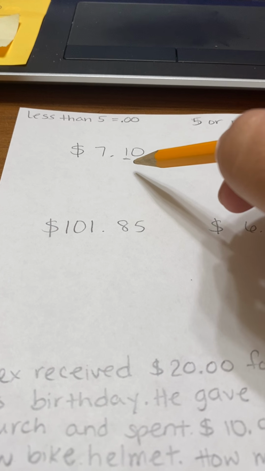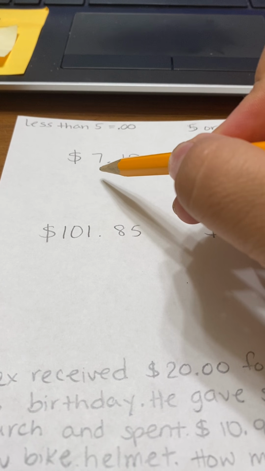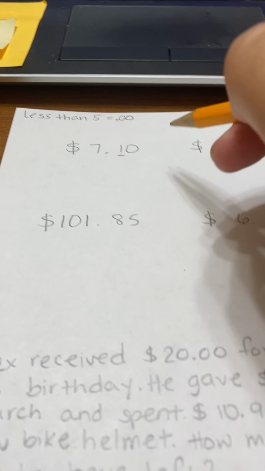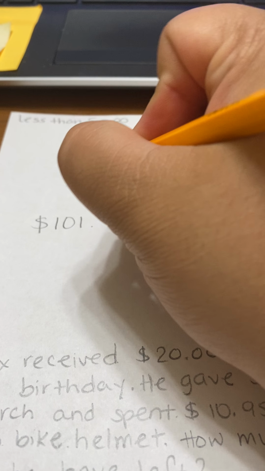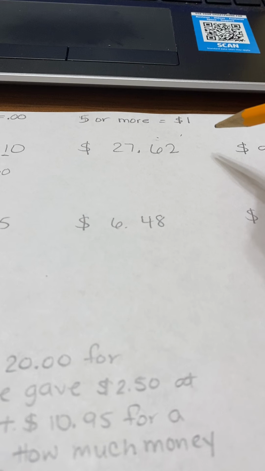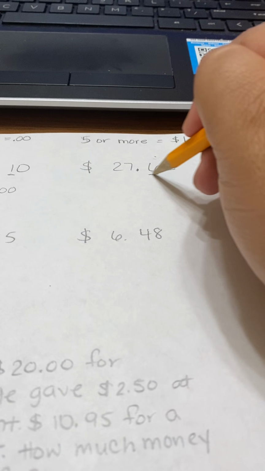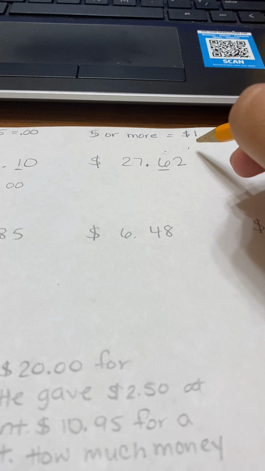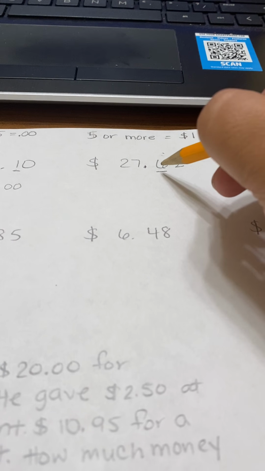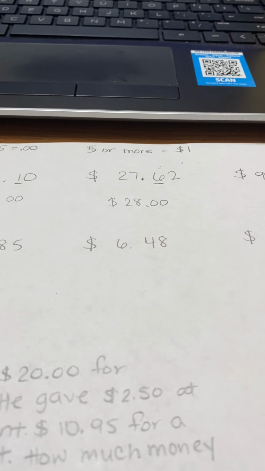So in this case, 1 is smaller, is less than 5. So the 7 stays the same, but the 1 becomes 0. So our answer is $7. For the next one, we look at the number that comes right after the decimal. It's a 6. It's more than 5, so that means we have to add a dollar to the 27. So the 27 becomes $28.